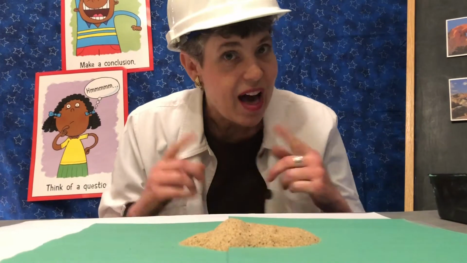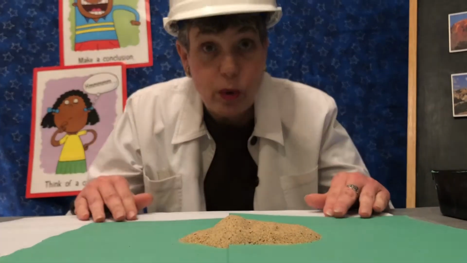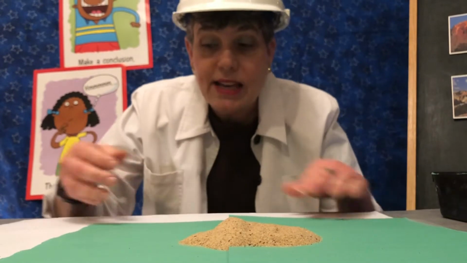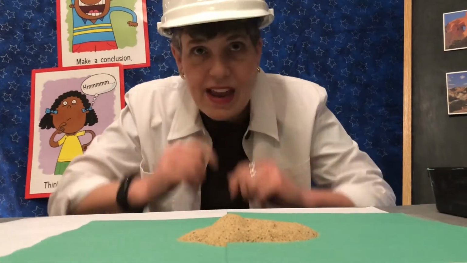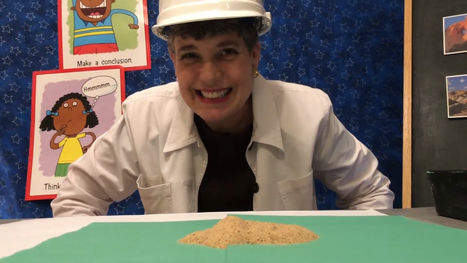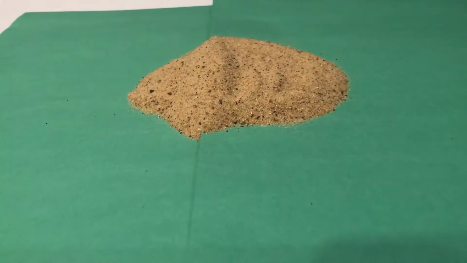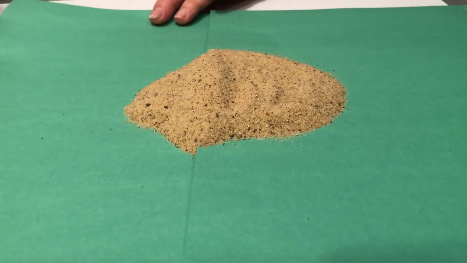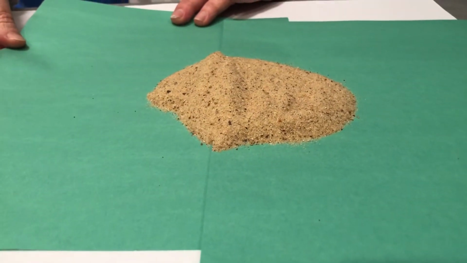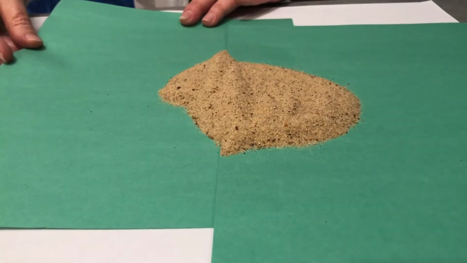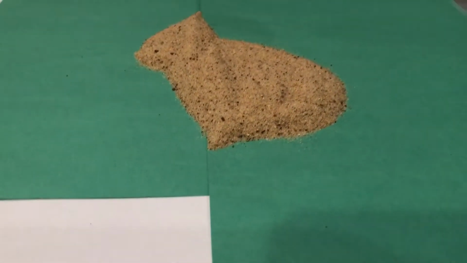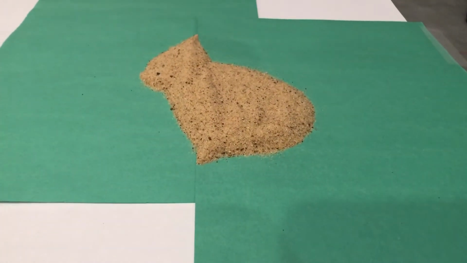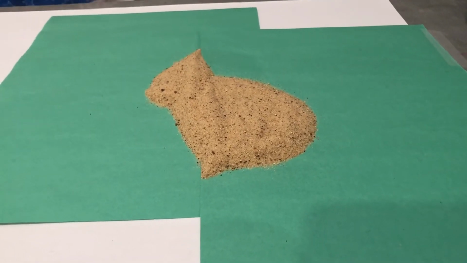All right, so now I have another prediction for you to make. What do you think would happen to this particular landform when I take the same plate and move it towards me? Go ahead and make that prediction now in your journal, please. All right, are you ready? Here we go. Ooh, look at that land go. Oh my goodness. Please go ahead and illustrate what you see, what you observe. And the question is, did it match what your prediction was?